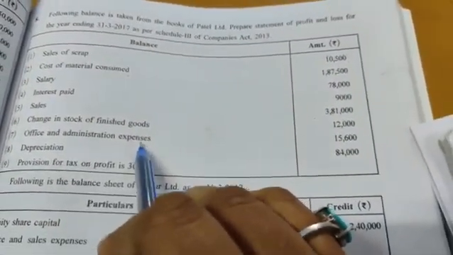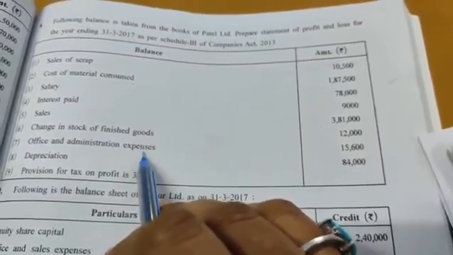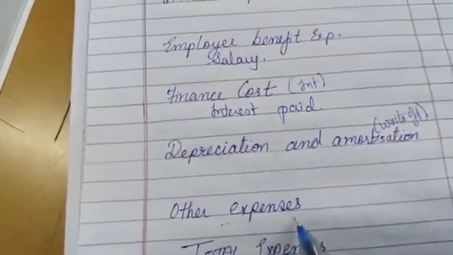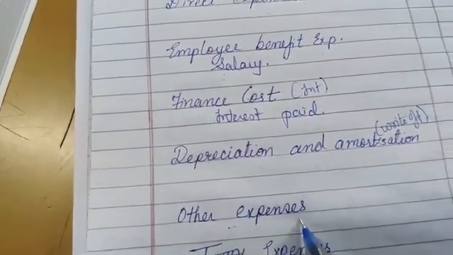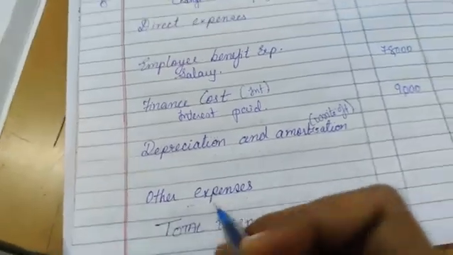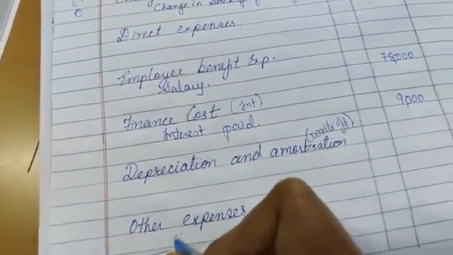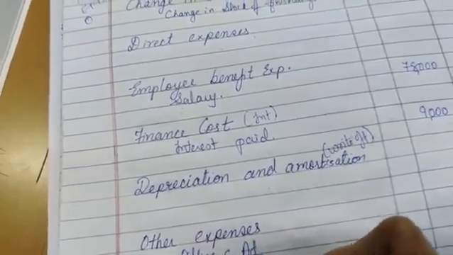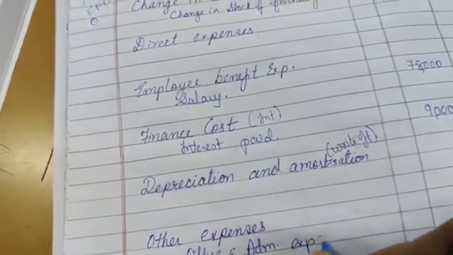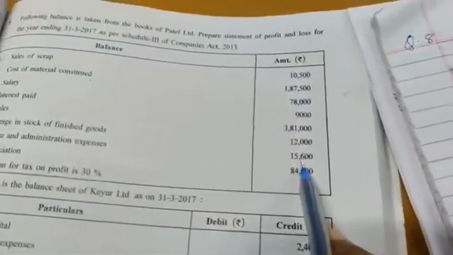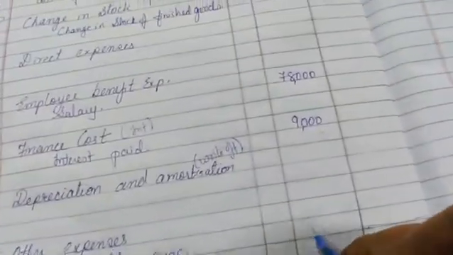Okay, so these expenses are recorded in the P&L account. They will go here in other expenses. Fine, the expenses which you are recording in the P&L account will be recorded here in other expenses. So here we will write down office and administrative expenses. The amount of this is 15,600. So here in the first column, 15,600.